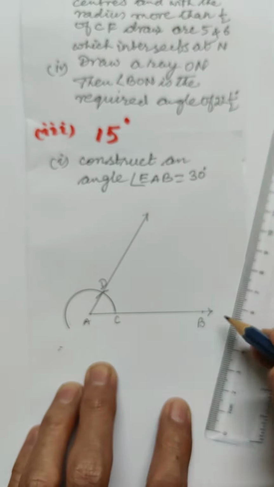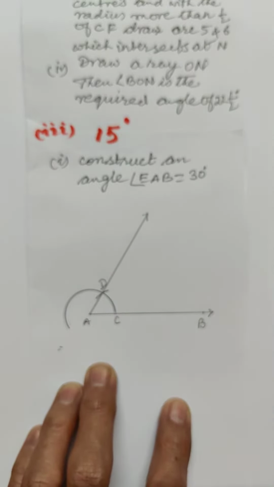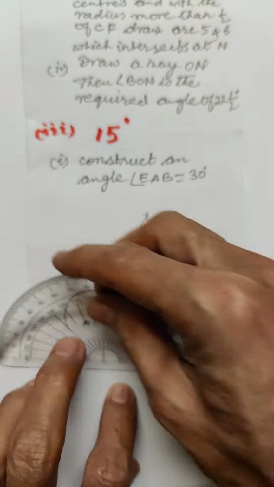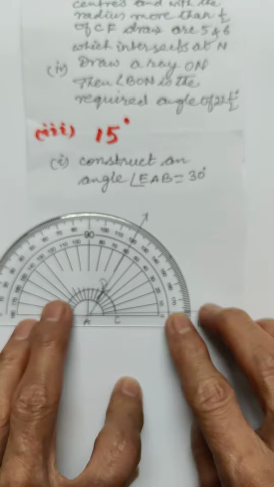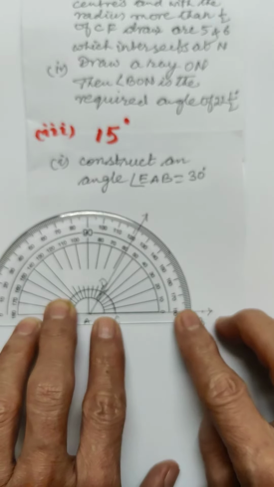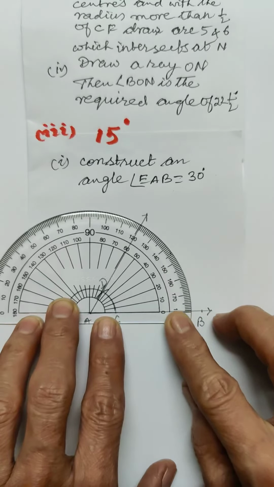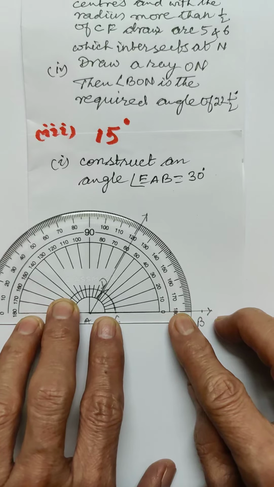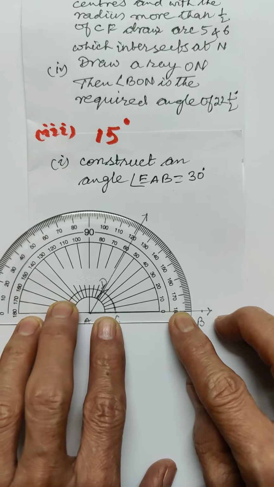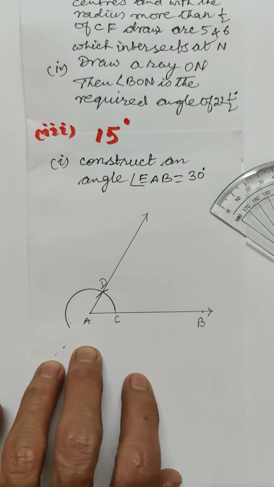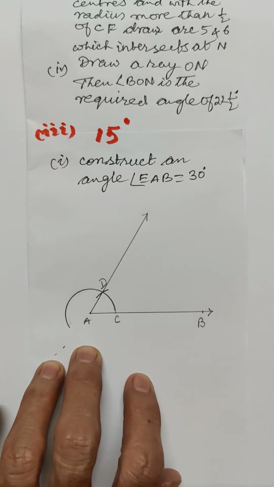This way DAB is 60 degree. Let us check whether it is 60 degree or not. It is exactly 60 degree. Now we shall draw the bisector of this, which will be 30 degree.